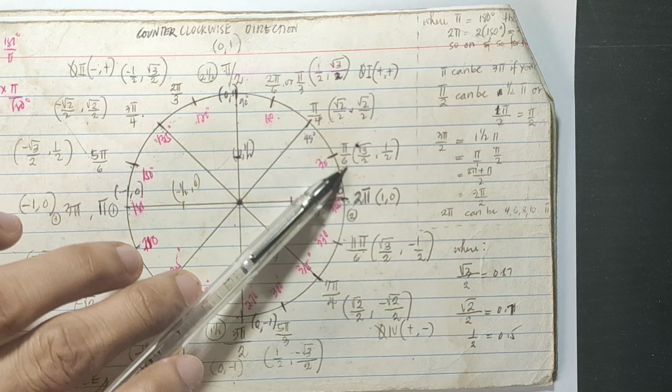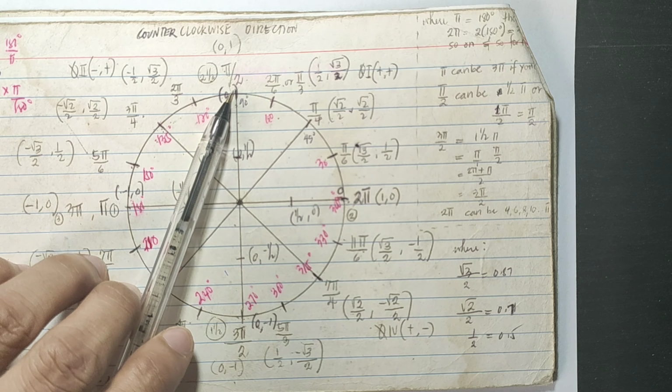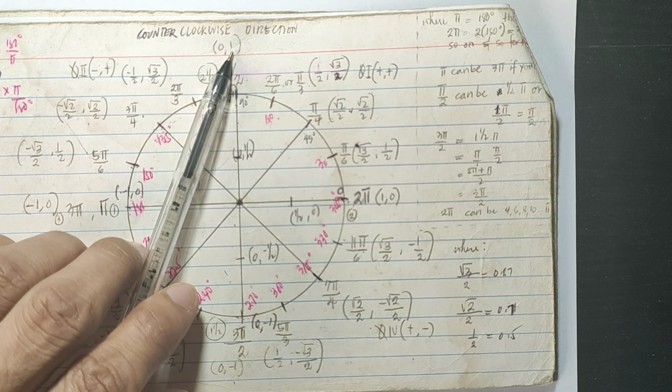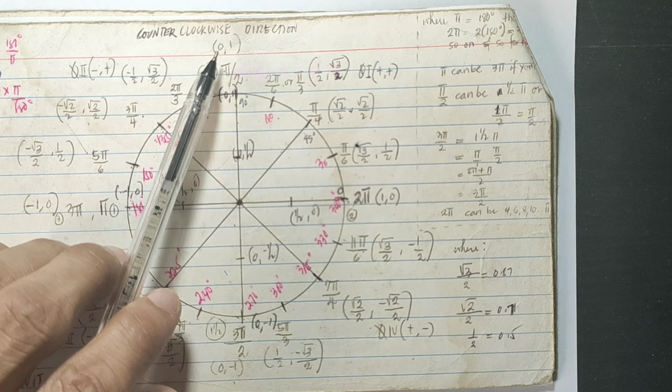This is the pi over 2. So our y is 1 and our x is 0. Since tangent is y over x, 1 over 0, that will be undefined. So therefore, we will write undefined, or you can also write DNE for does not exist. So let me write DNE, does not exist.